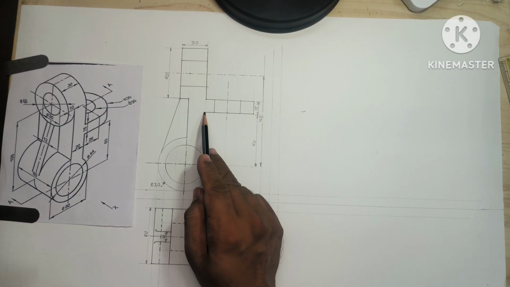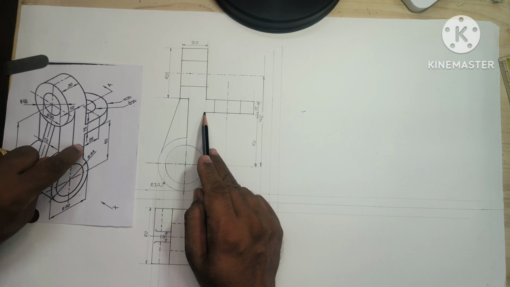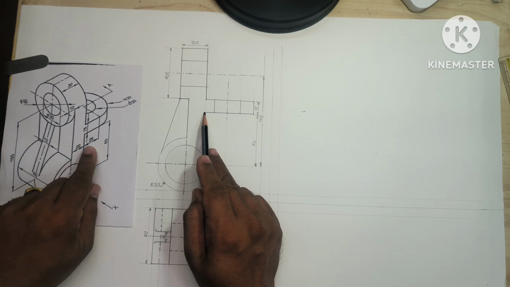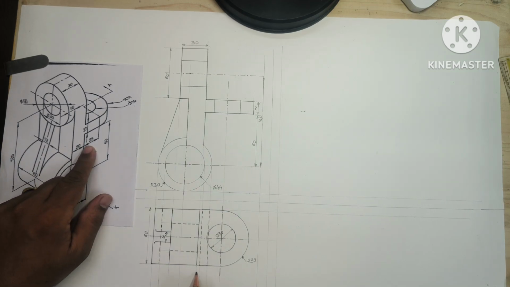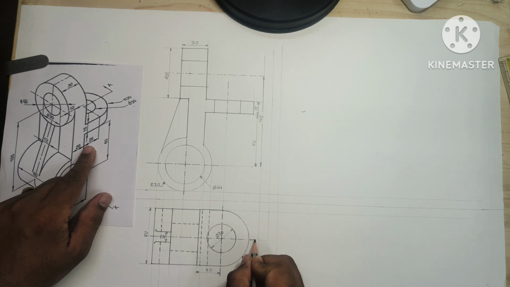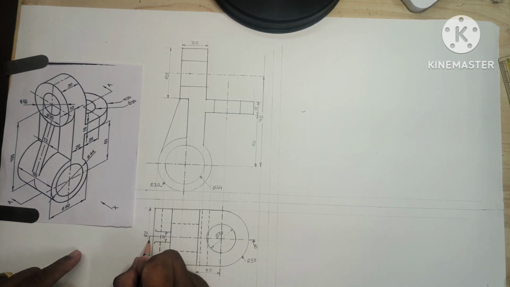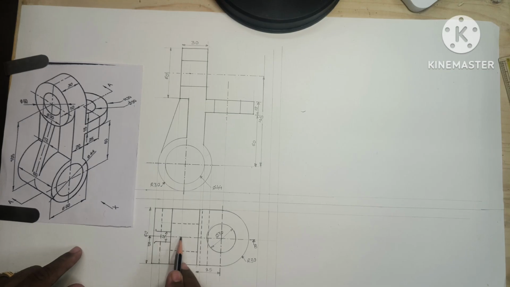From this point to the center line, the dimension is 25. This dimension is 25. This one is the cutting plane B, and this one is the cutting plane B.